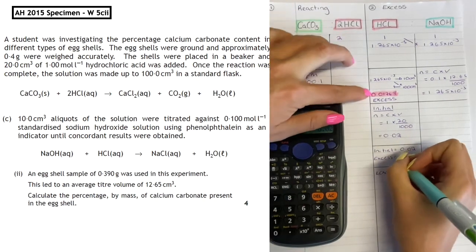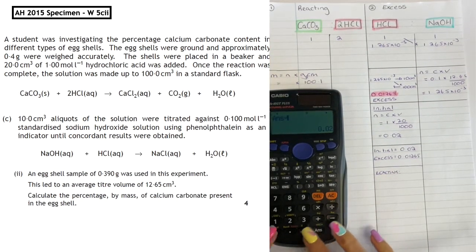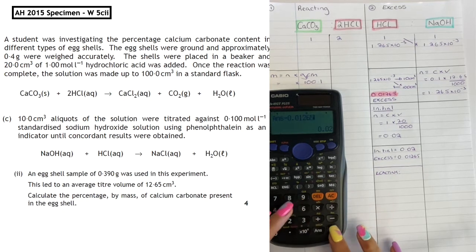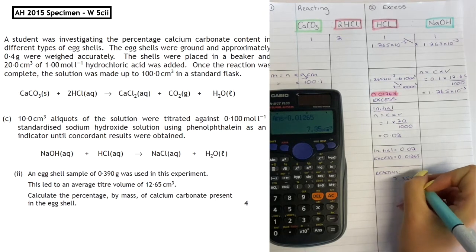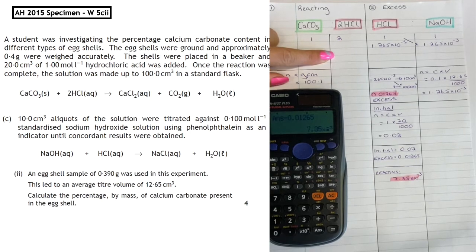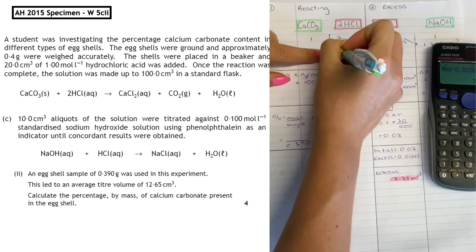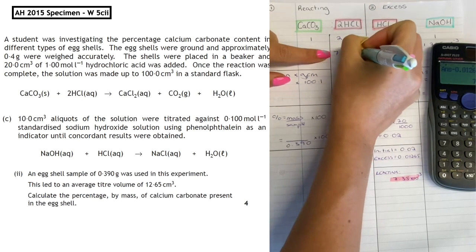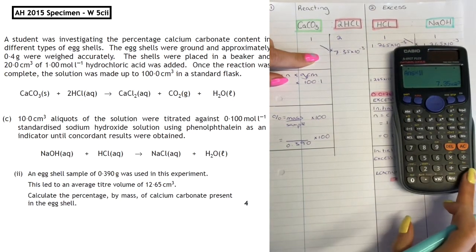We take away the excess that we've calculated, 0.02 minus 0.01265, and that will give me 7.35 times 10 to the minus 3 reacting. This here is what we are going to scale across up here. So that's the reacting number of moles. So we've got 7.35 times 10 to the minus 3, and we need to cross multiply. So we times by 1, then divide by 2.